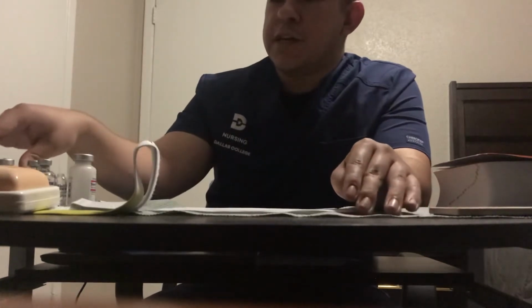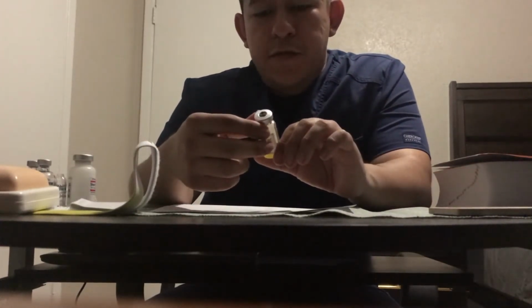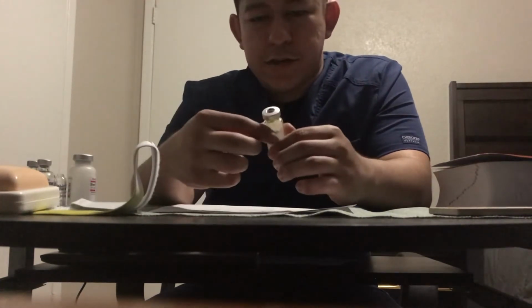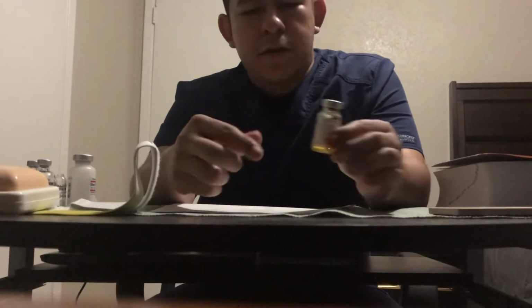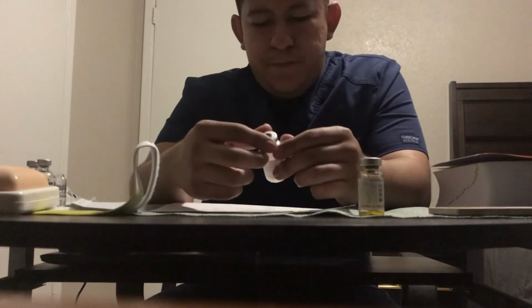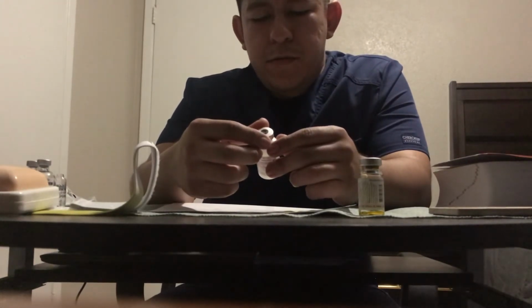So first medication check is for ceftriaxone 1 gram. Is this for Jack Buzzard? Yes, it is. Okay. Then we have our PPD. Okay. For Jack Buzzard.